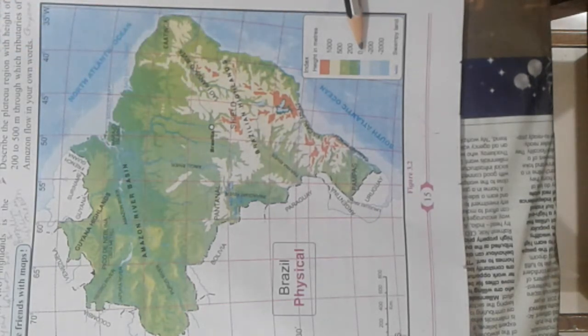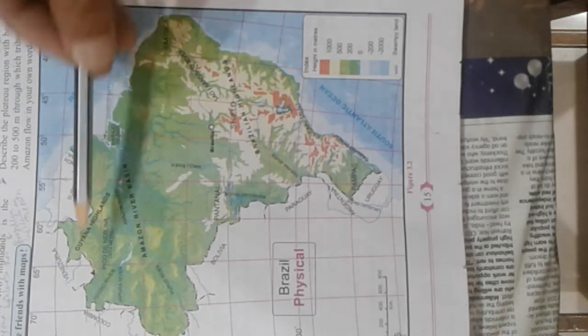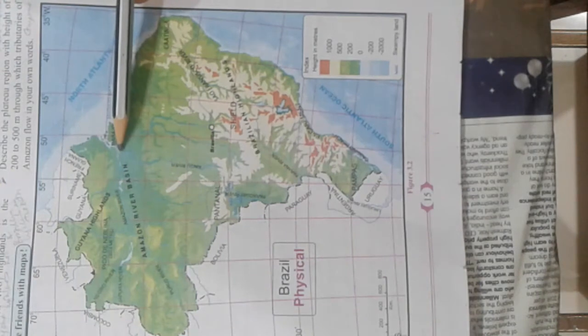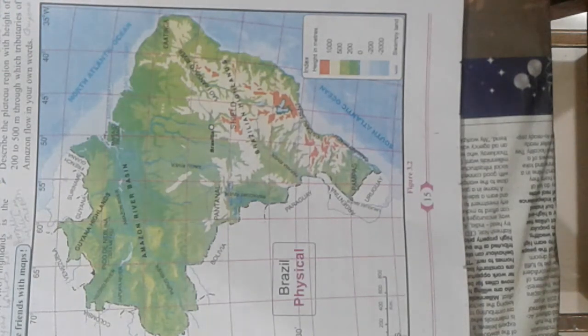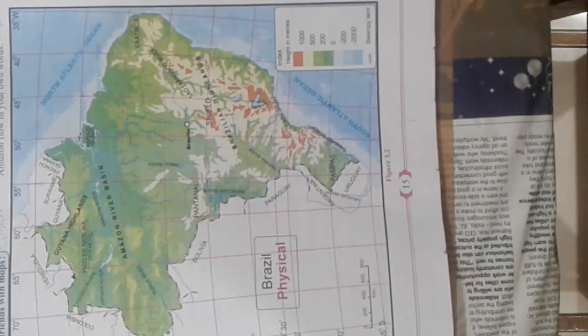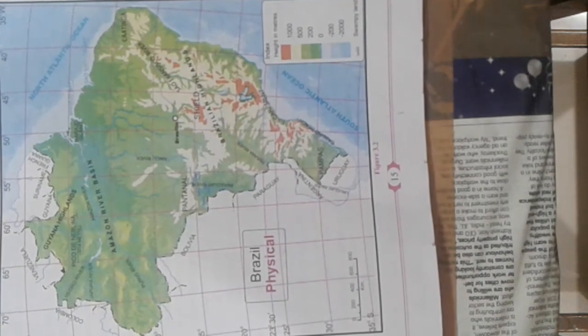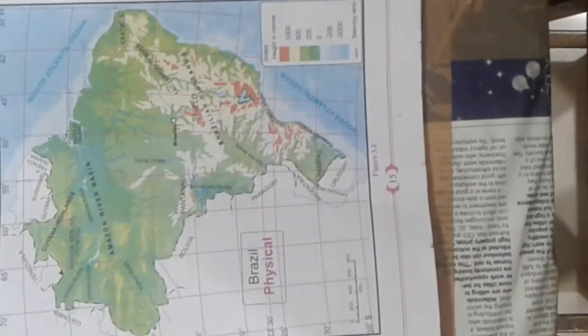We can write it from the color which has been given over here, 0 to 200. So this is 0 to 200. Okay, the altitude of the Amazon river basin. Then between which two highlands is the Amazon river basin located?